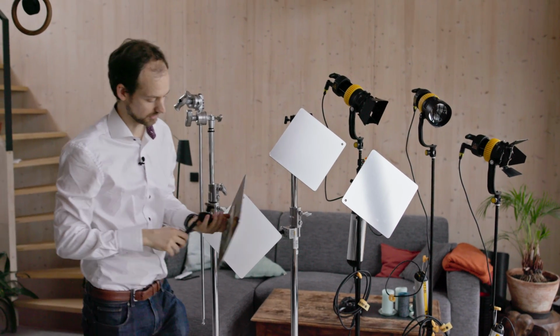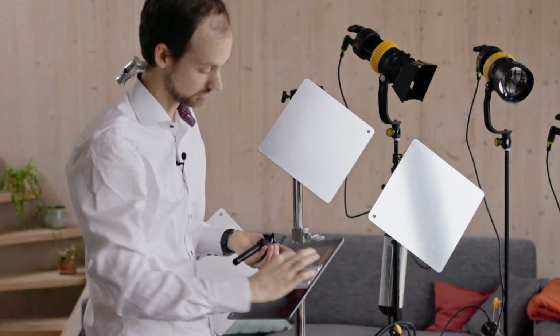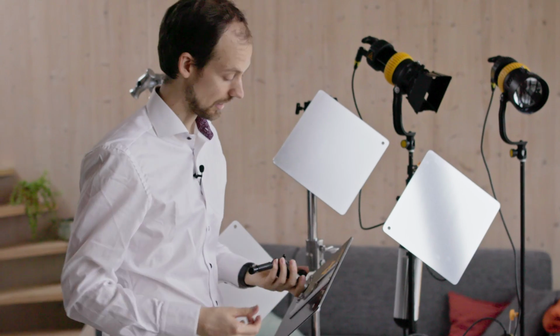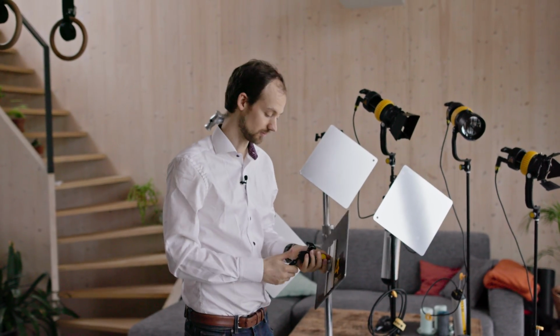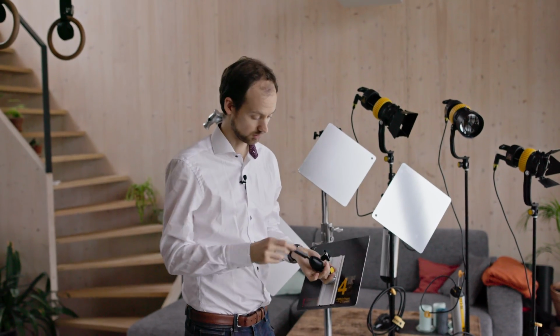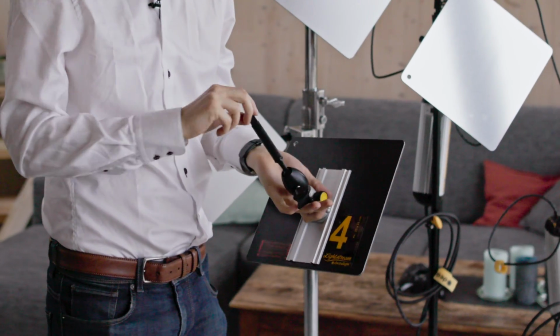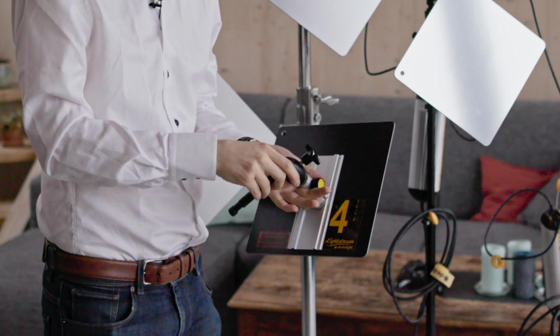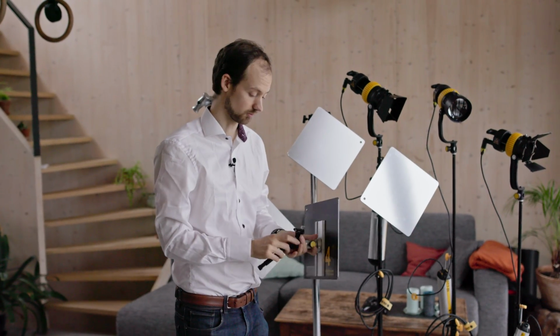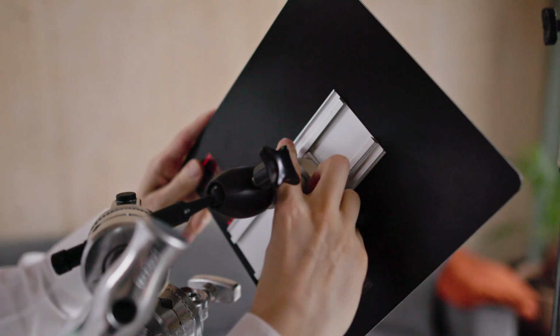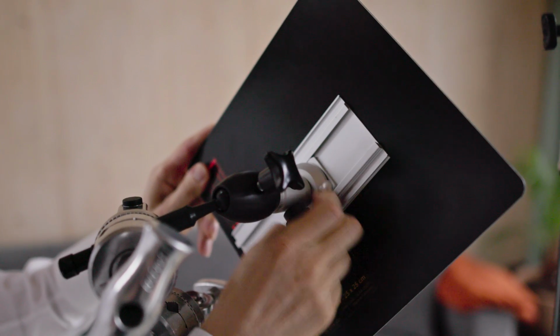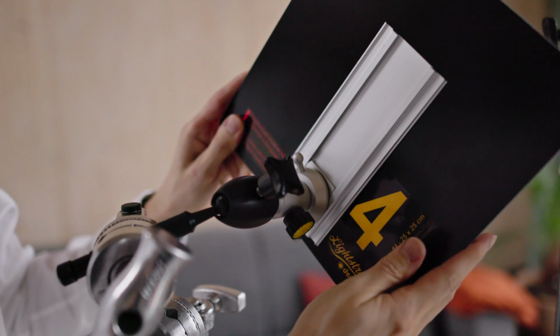The system is based around a sliding plate and an adapter and a simple lollipop system. The lollipop system is quite useful. You can change the direction as well as turn it around. So really quite a lot of freedom. There's a ring here which you can loosen and it allows you to slide the plate.